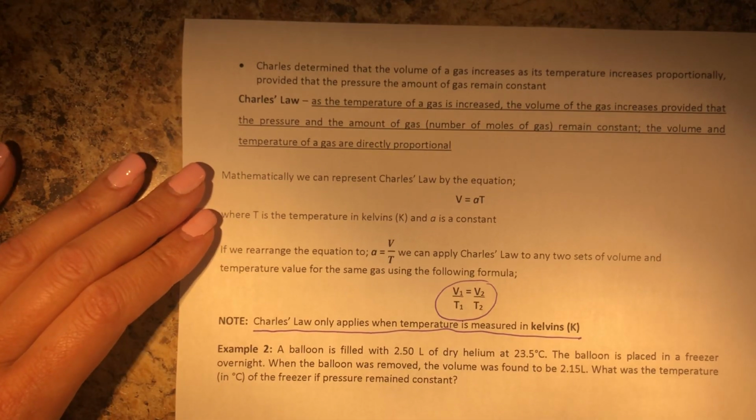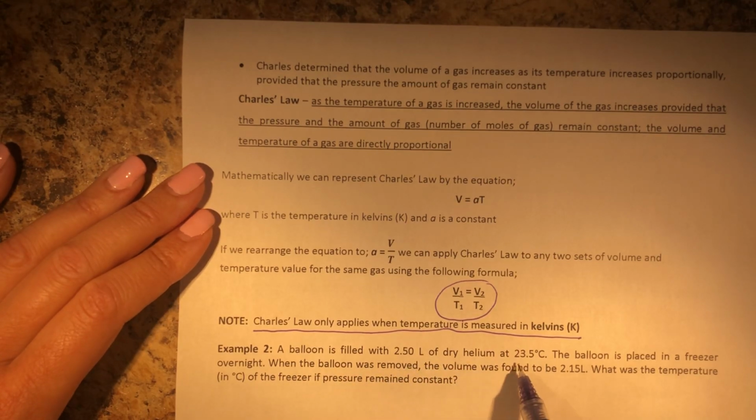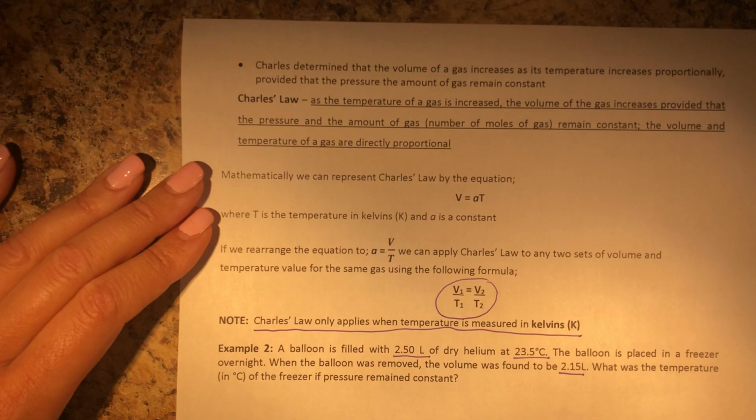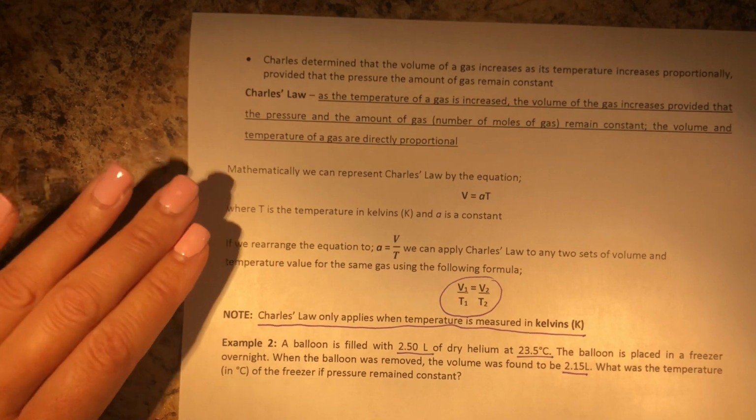Okay, so let's take a look at this, example 2, but this is our first example of this type of question. So a balloon is filled with 2.50 liters of dry helium at 23.5 degrees Celsius. That's a condition. The balloon is placed in a freezer overnight. When the balloon was removed, the volume was found to be 2.15. What is the temperature in degrees Celsius of the freezer if the pressure remained constant?